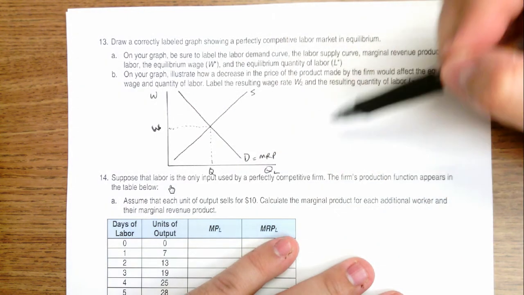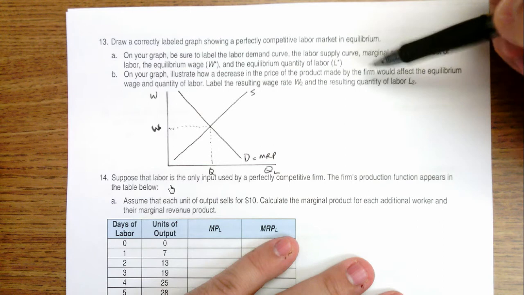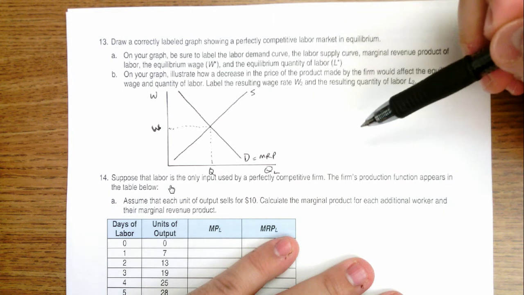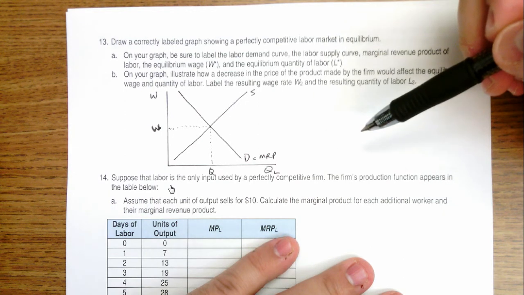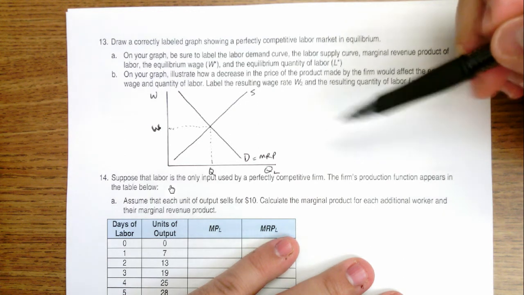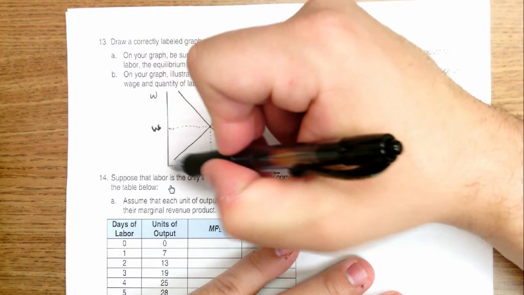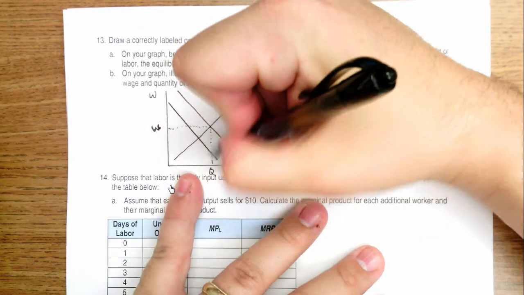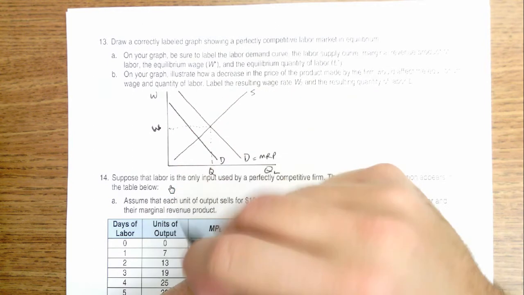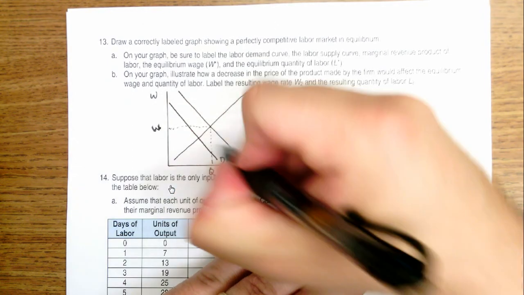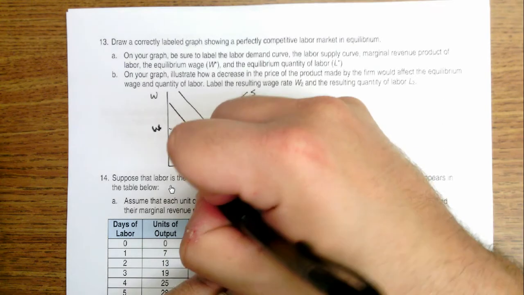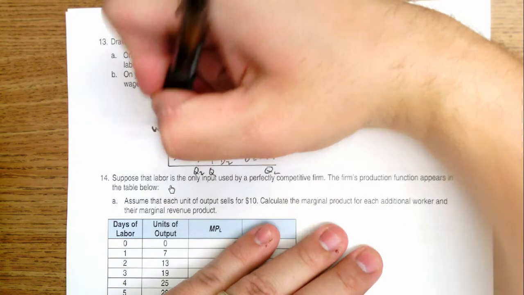In this case, if the product the firm is selling is now less expensive than it was before, it means that each worker is providing less value to the company than they were before, which means that I'll want to hire fewer workers at every one of the wage rates that I could offer. And so we'll see the demand curve for labor shift to the left. And when it does, we'll see a decrease in the quantity of labor, and we'll see a decrease in their wages.